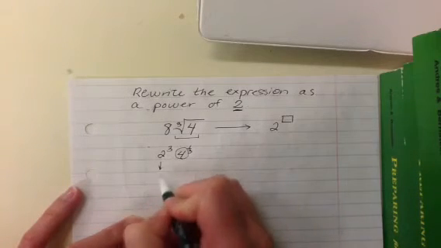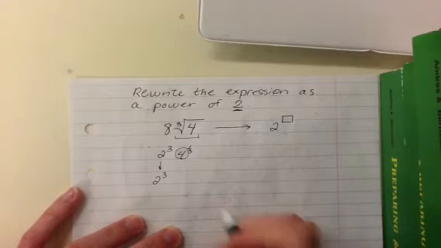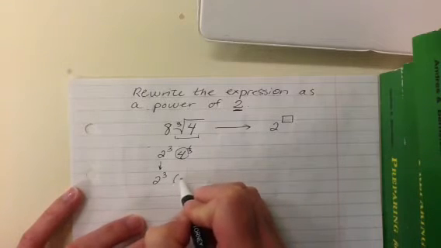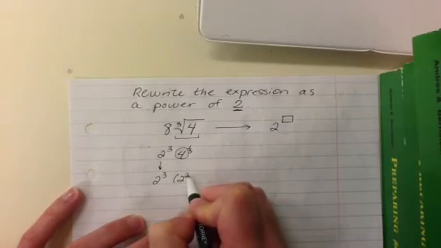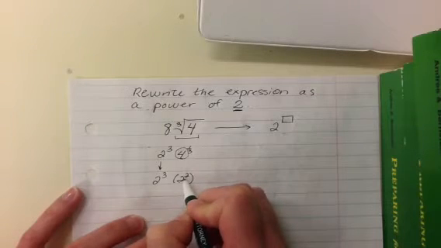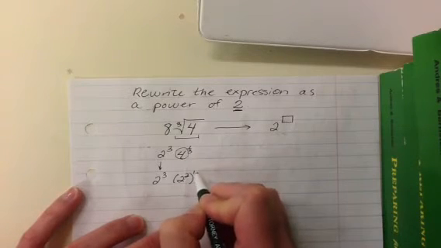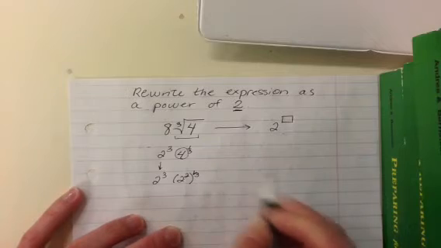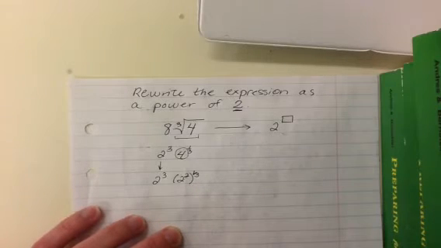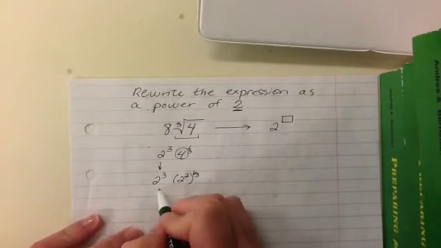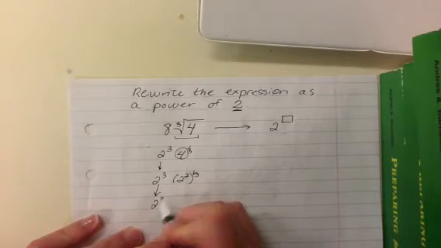So this part I'll just bring down, because it already has a base of 2. And this part I'll rewrite as 2 squared, because 4 is the same as 2 squared, and I can't forget about that 1/3 power. Okay, now, again, let me bring this down. I'll save this part for later.